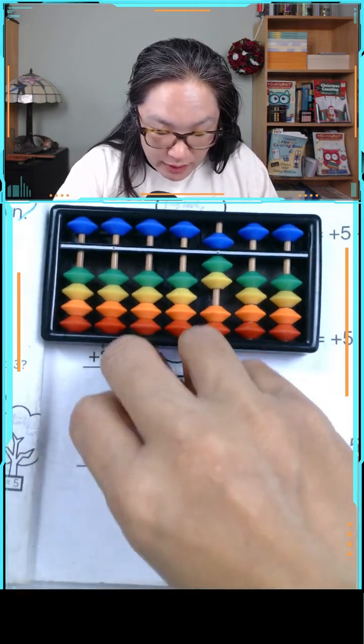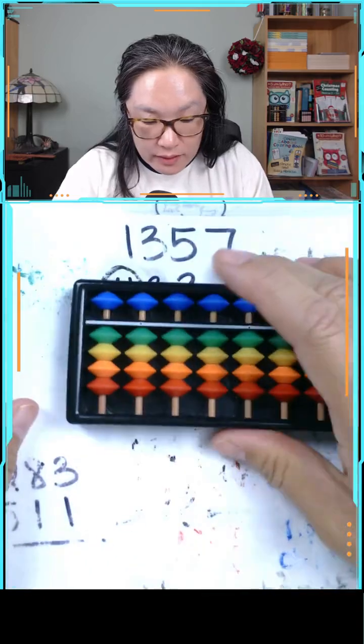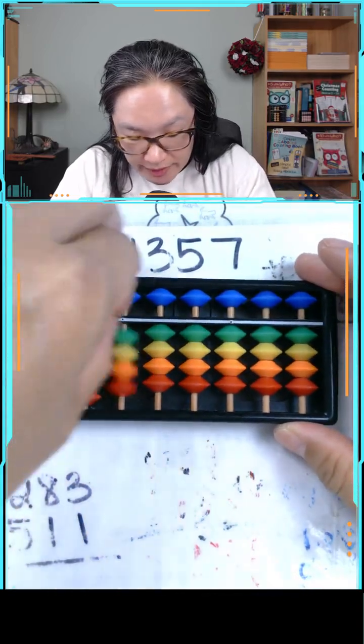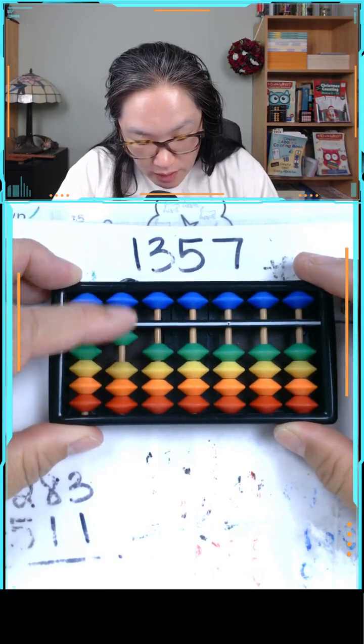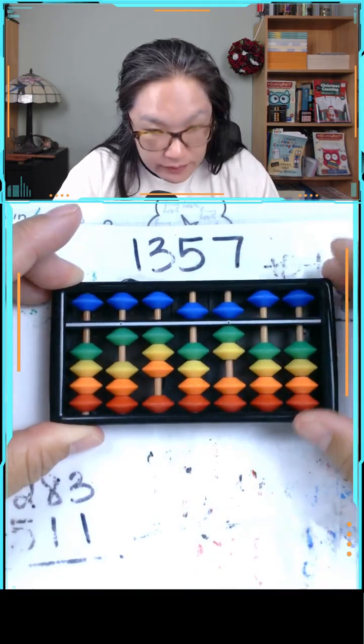So we could do it again. Well, let's try a bigger number, right? That's a bigger number. It is, but guess what? The concept's all the same. 1, 3, 5, 7.